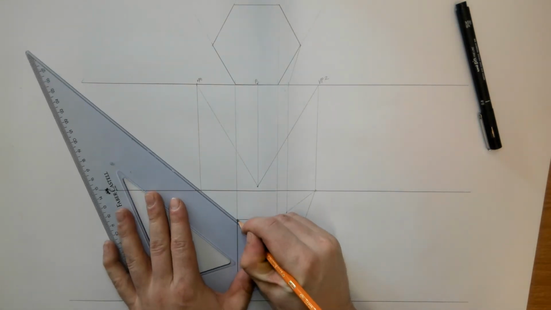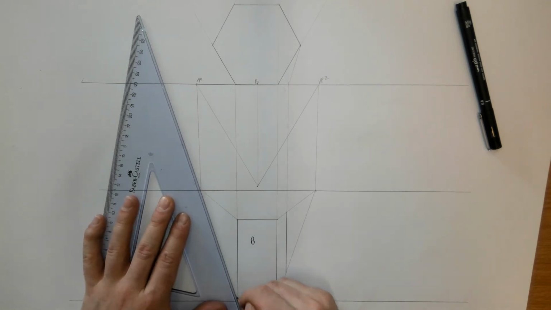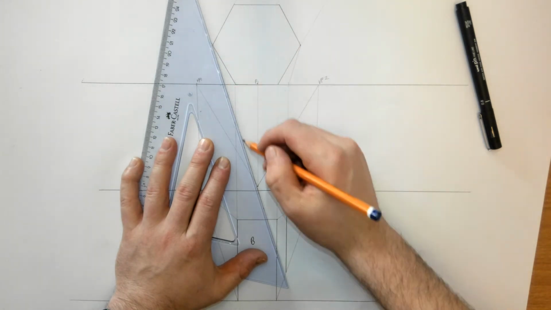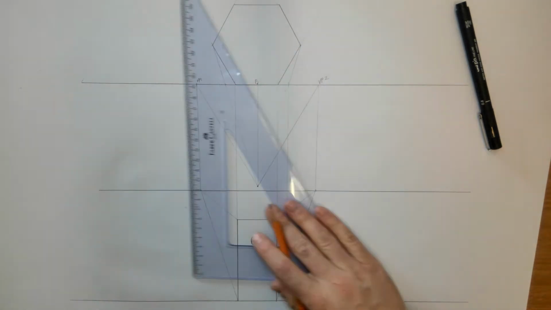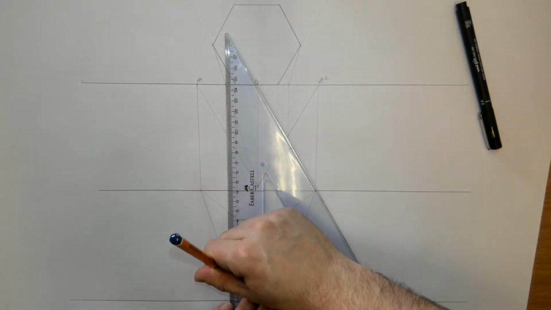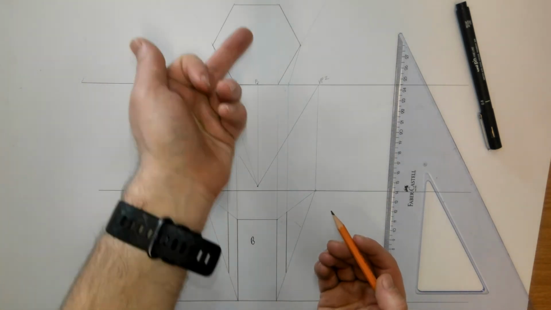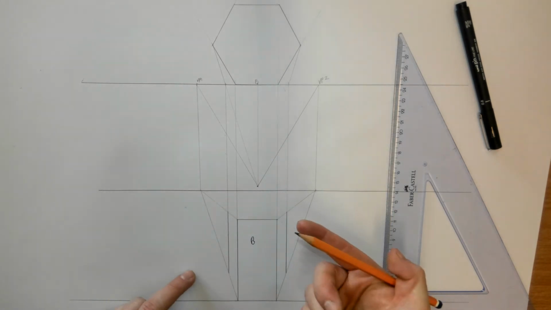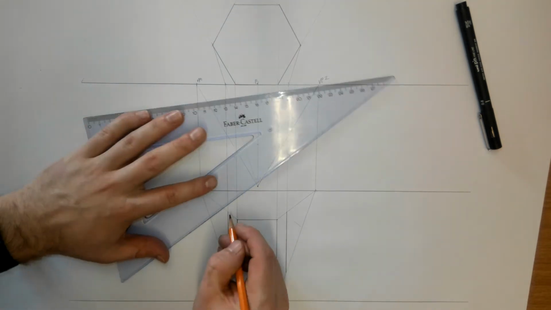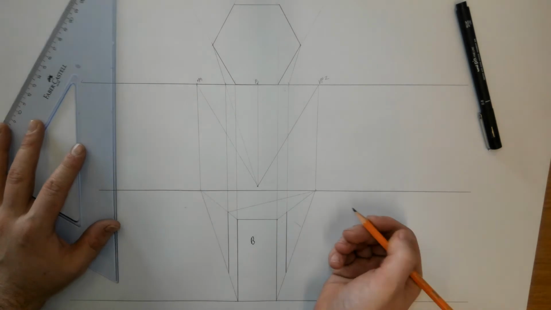And now I'm going to join this to VP1 and this to VP1, and I'm going to apply the same idea. I'm going to take the outermost corner and join it to S. Don't have to go all the way, I can just stop there. Bring it down perpendicular. Now, the next thing is going that way, so this corner is going to VP2, and this one is going to VP1. So I can join this to VP2 on the picture plane.